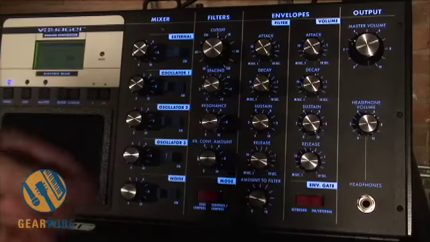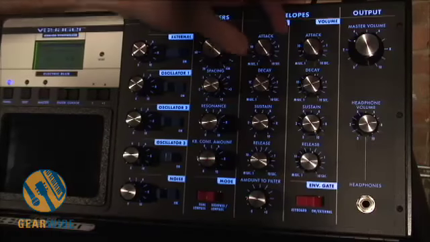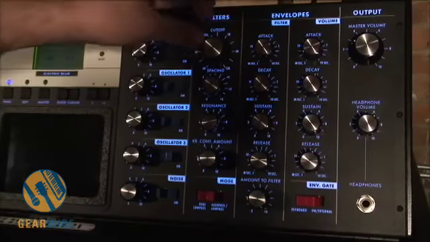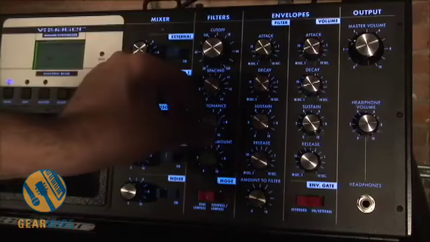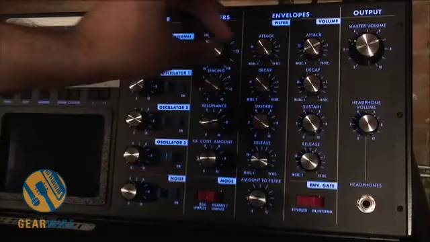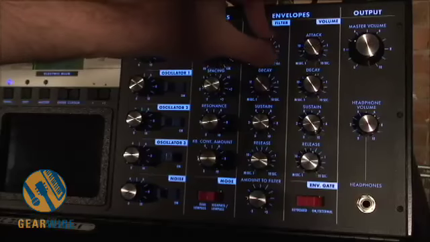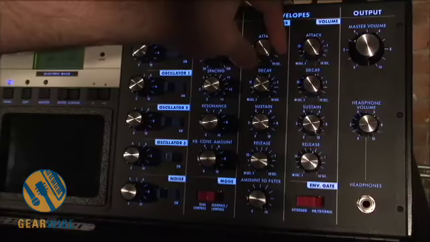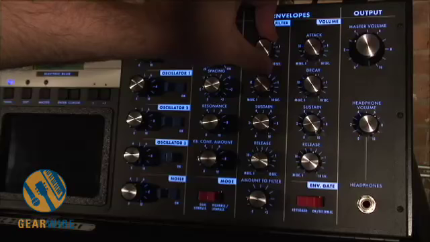So it kind of works the same way as a volume envelope would, but it interacts with the filter. So for example, if I were to go over to my cutoff and my resonance and adjust these to get kind of a weird filtered effect, and now adjust these, you'll hear a greater change.